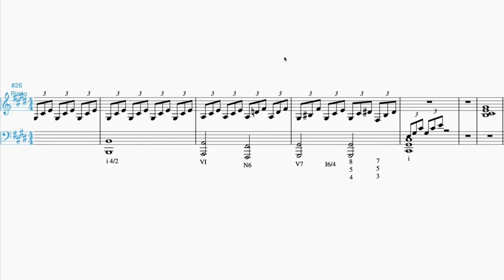Some basic rules of the Neapolitan chord. The only real rule here is that if you're going to call it Neapolitan 6, the root is going to be a flat 2 and it's going to be a major chord. Okay, it's going to be a major chord built on a flat 2.